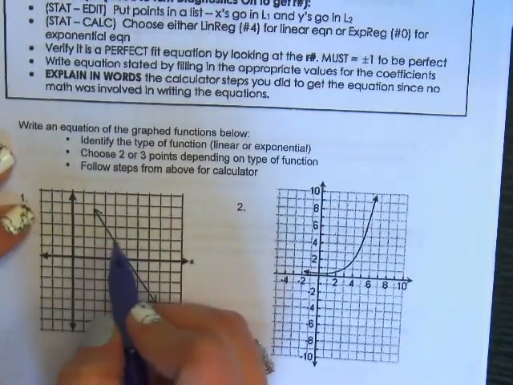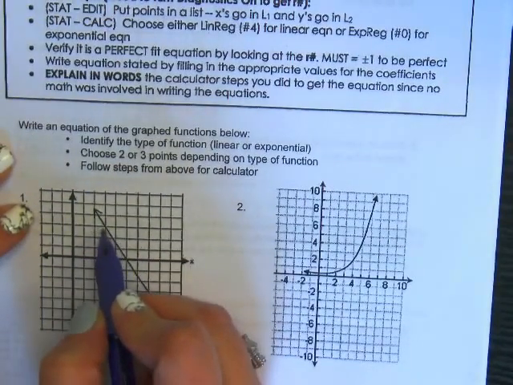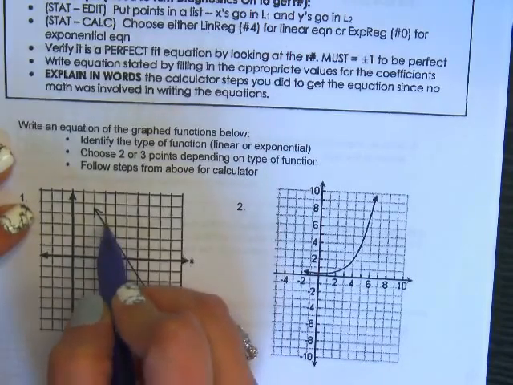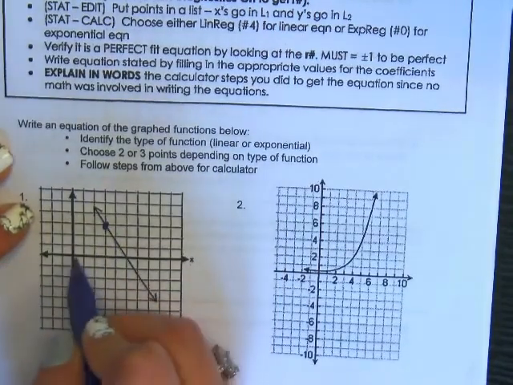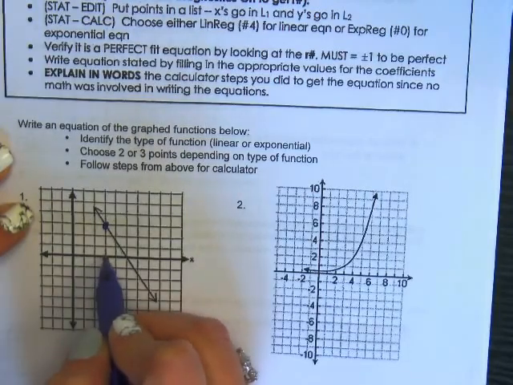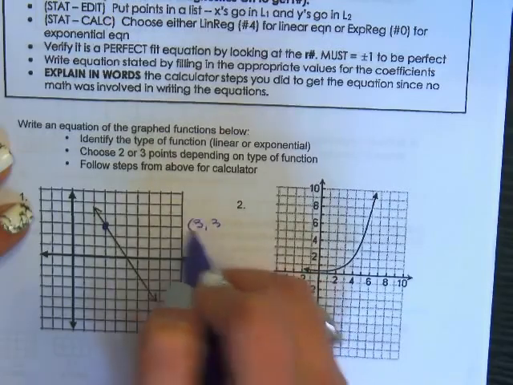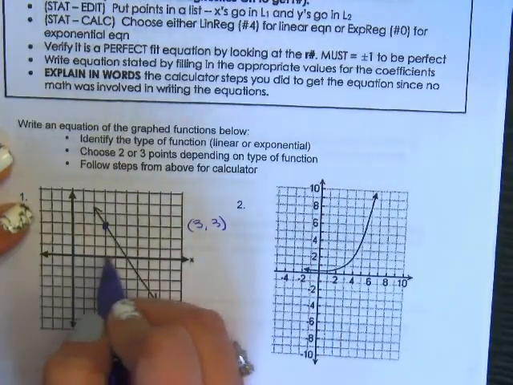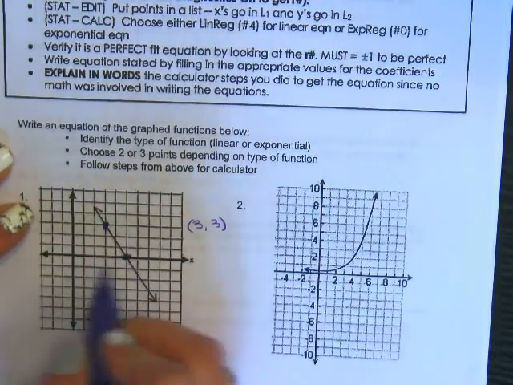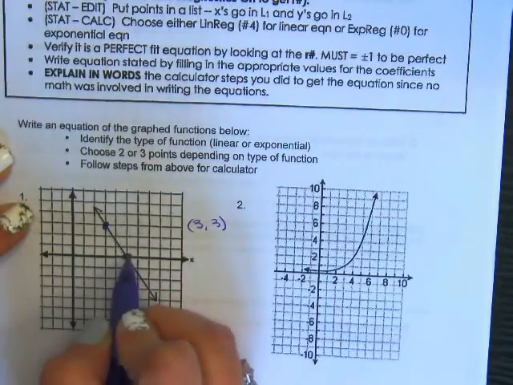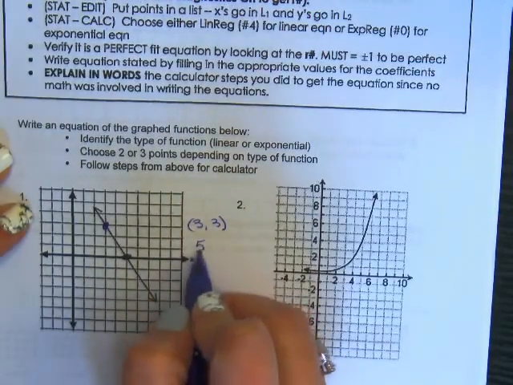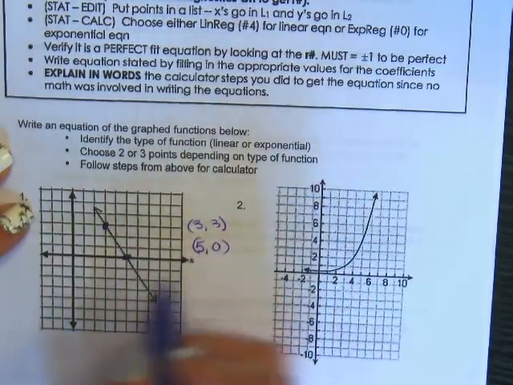We've been over this before, but just as a reminder, a point is exactly where the line crosses the grid on the graph paper. I have 1 point here. To get that, I go 1, 2, 3 to the right and 1, 2, 3 up, so that point is (3, 3). Another point is 5 to the right, 0 up, so (5, 0).